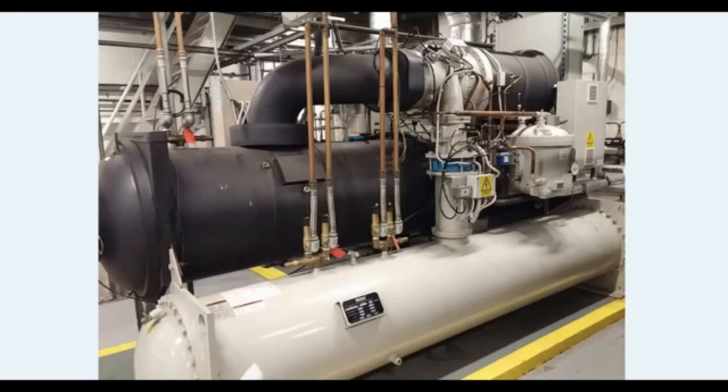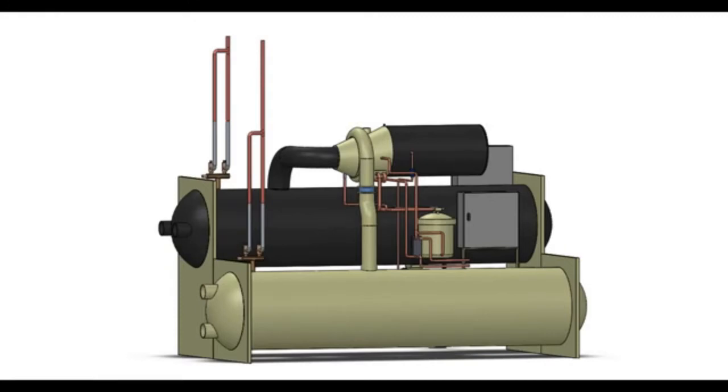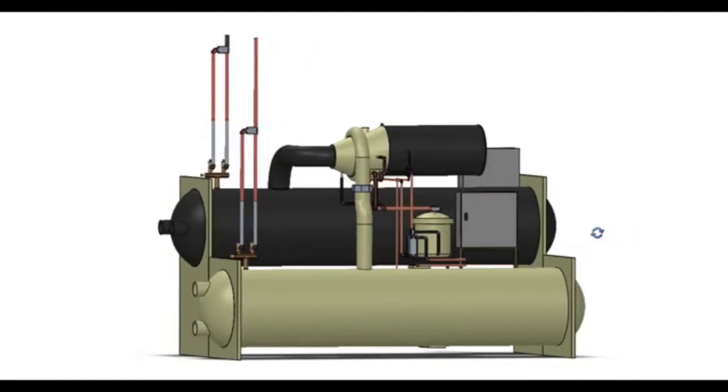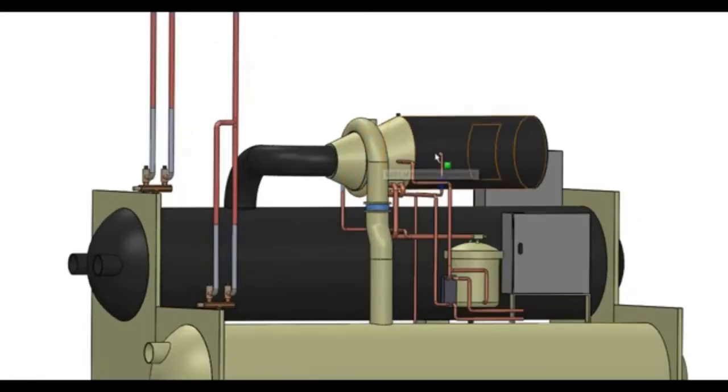Now, because going around a chiller is a little bit difficult, what I've done is created this 3D model here, and this will allow us to just go around the chiller a bit easier, and without the noise as well. So as you can see, we've got the compressor up on the top here, and mounted to the back is a large electrical motor.